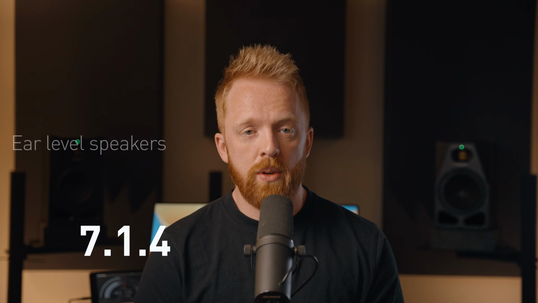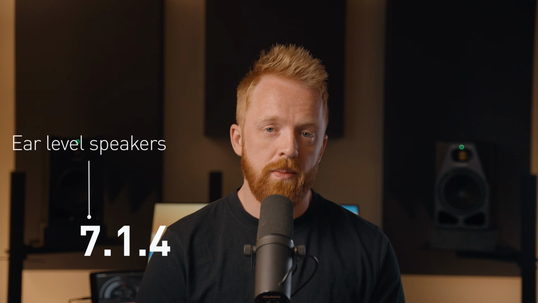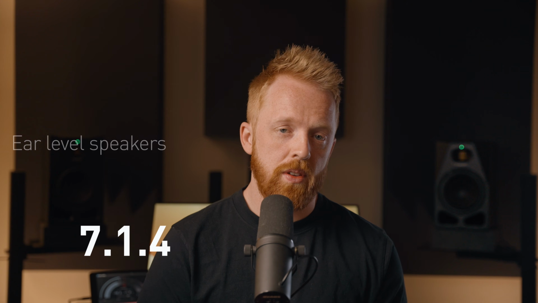The minimum requirement for a Dolby Atmos speaker setup is 7.1.4. The first number refers to the number of ear-level speakers in the system, in this case 7 speakers. The second number refers to the number of subwoofers. And the last number refers to the number of height speakers, or speakers above ear-level listening. We'll dive into this further in the room design section.